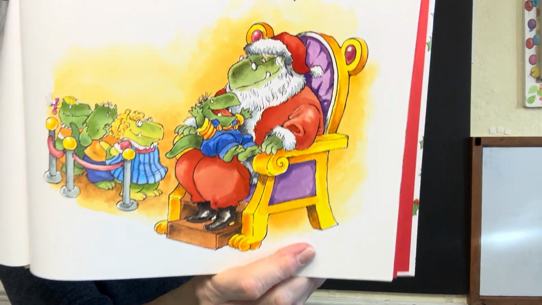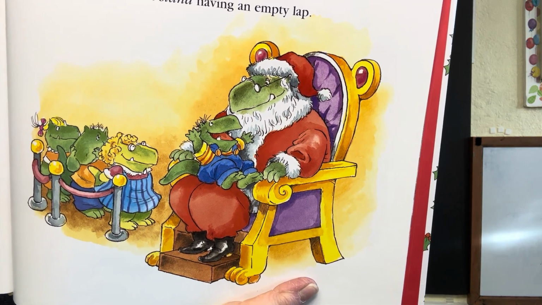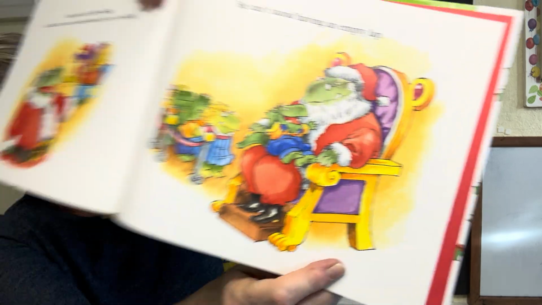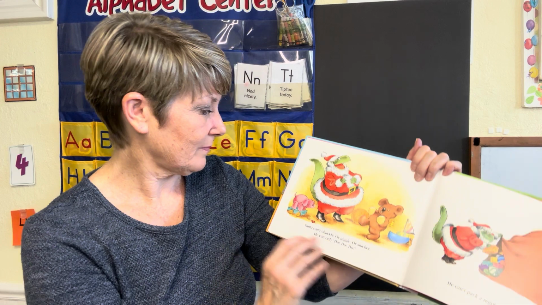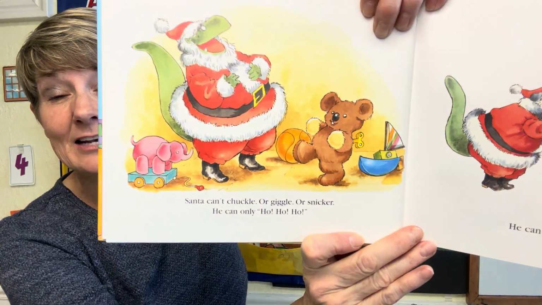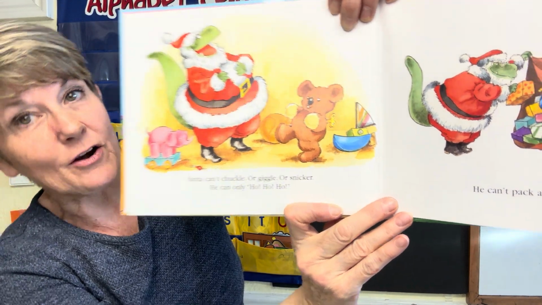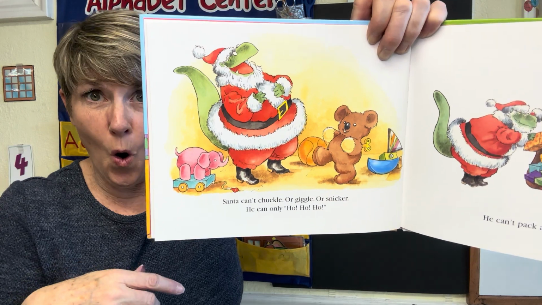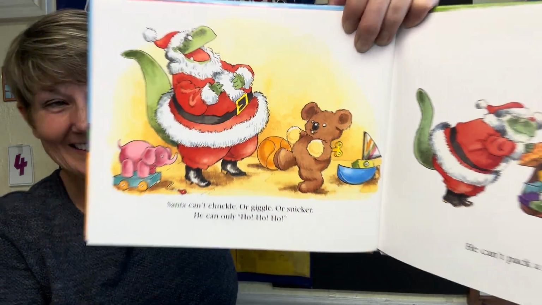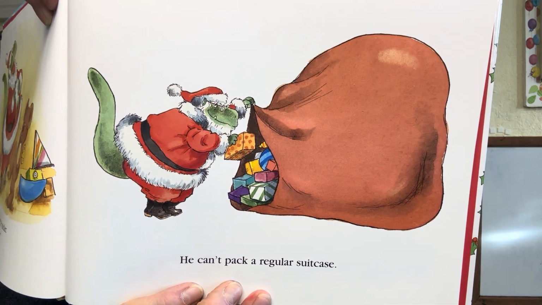He can't stand to have an empty lap. Does he like people to sit by him and on his lap so they can ask him about Christmas? He loves that, doesn't he? Santa can't chuckle or giggle or snicker. He can only, what can he do? He can only ho, ho, ho. He can't pack a regular suitcase.